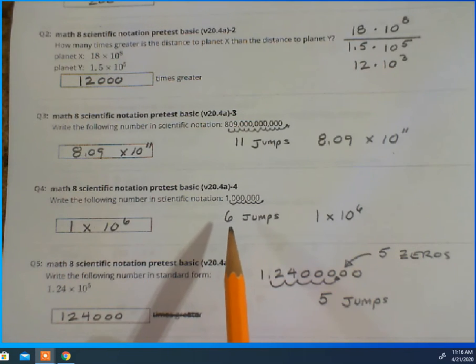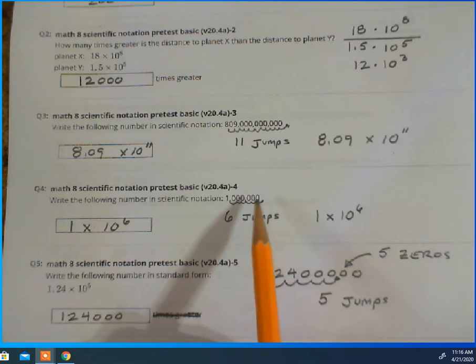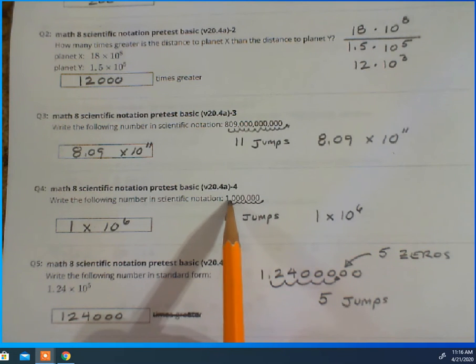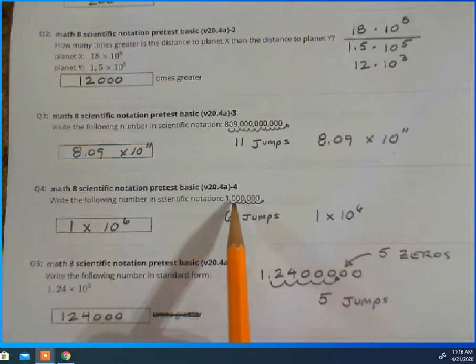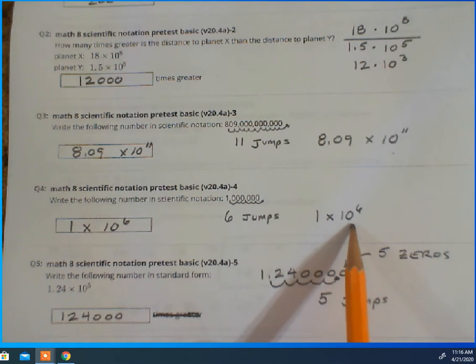Write the following number in scientific notation. Where is the decimal? Well, it's right here at the end. Where does it want to be? Well, it wants to be almost at the front. How many jumps would that take? It would take 6 jumps. So this is 1 times 10 to the 6th.